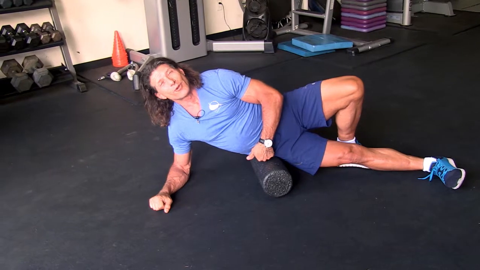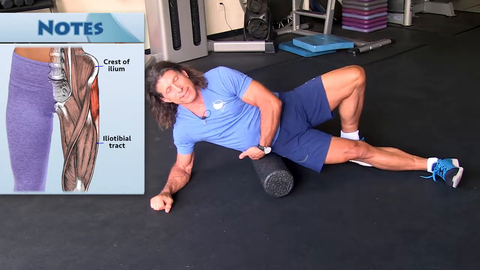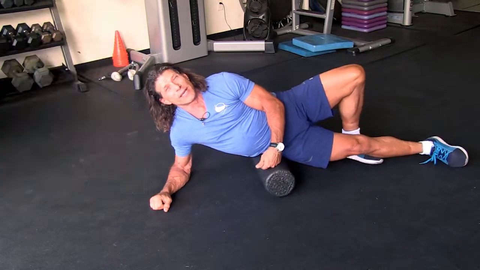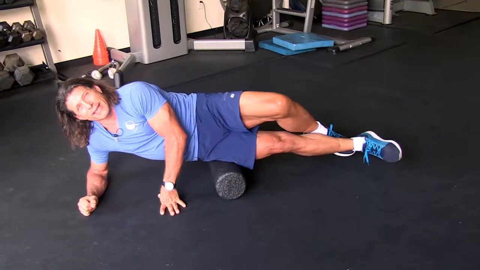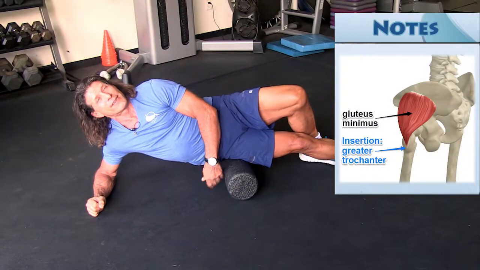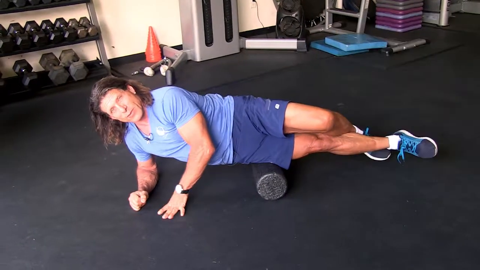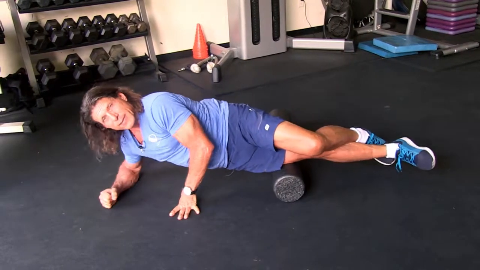Okay, when you foam roll your IT band, I'm going to start from the top of the iliac crest. That's the top of your pelvis. I'm going to roll down through the lateral side of my thigh, across the greater trochanter. Be careful, there's a bursa there, but I'm going to roll across it. And I'm going to roll all the way to the bottom of the knee.